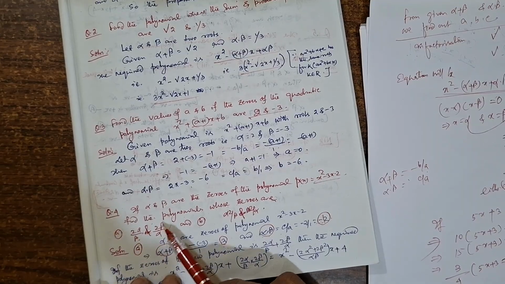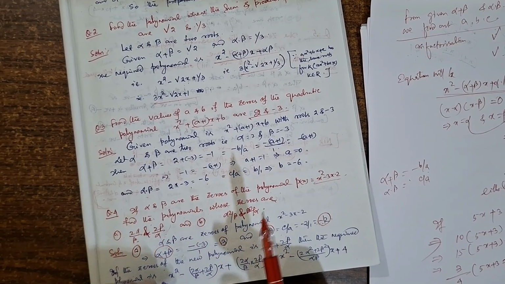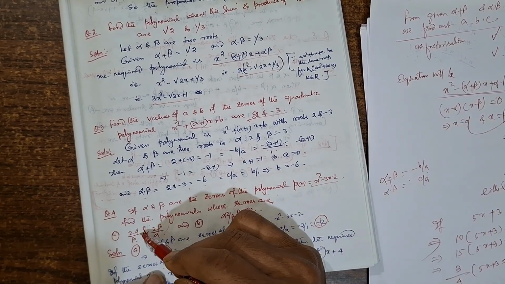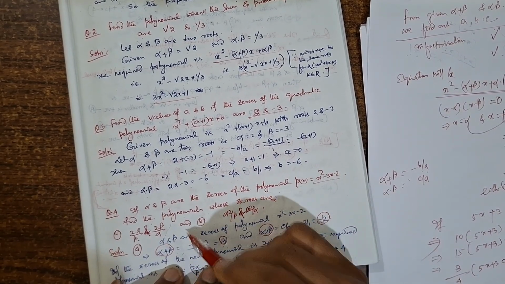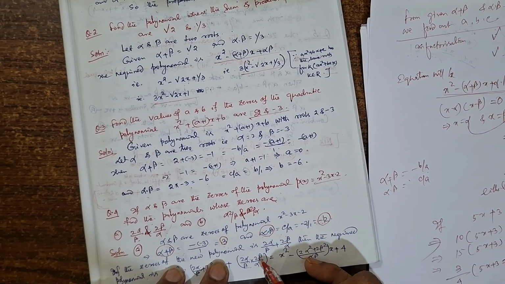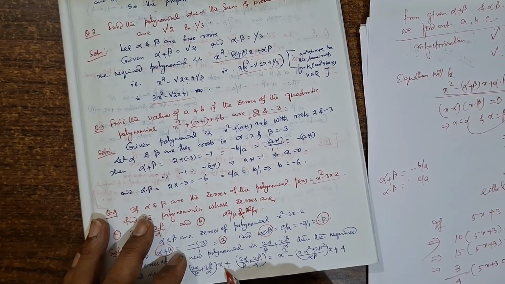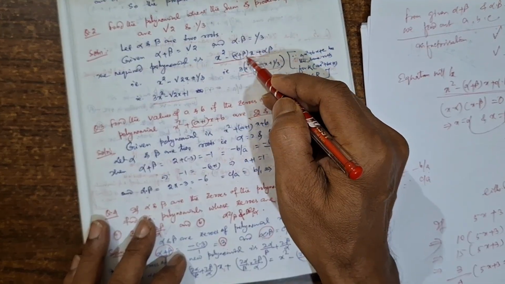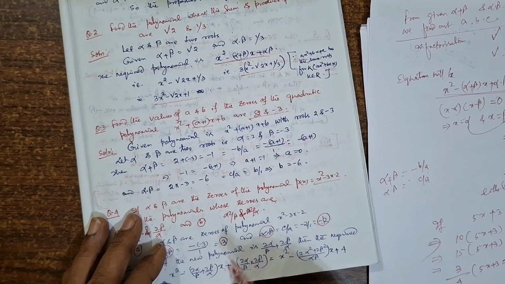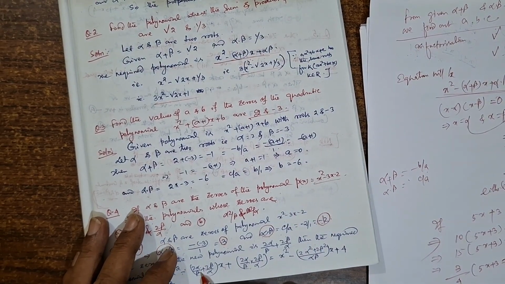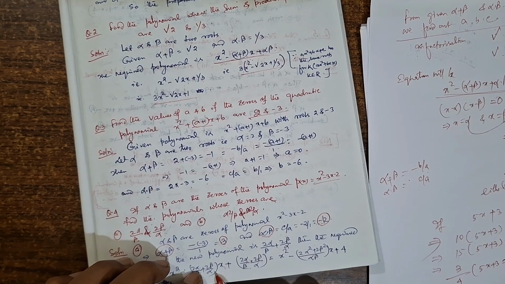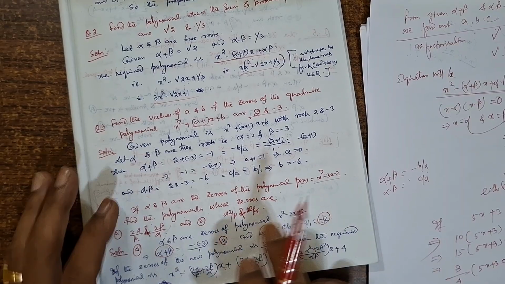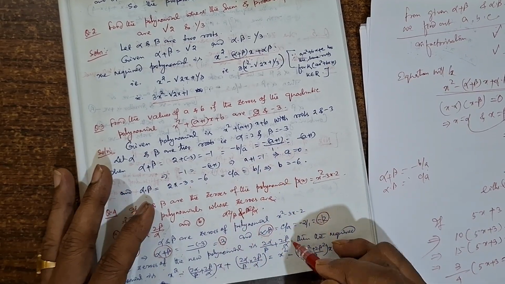If 2 alpha by beta and 2 beta by alpha are the two roots, what will be the polynomial? The polynomial is x square minus the sum of roots into x plus the product of roots. It is x square minus (alpha plus beta) x plus alpha beta, the same thing. Instead of alpha, it is 2 alpha by beta, and instead of beta, it is 2 beta by alpha. The same thing. Just solve it, nothing else, just simplify it.